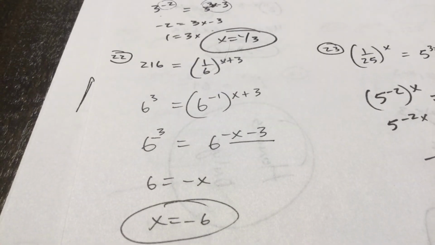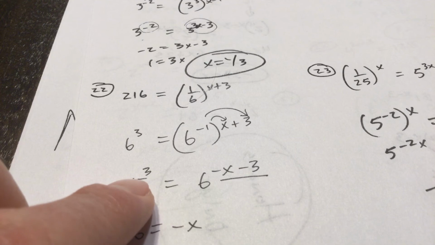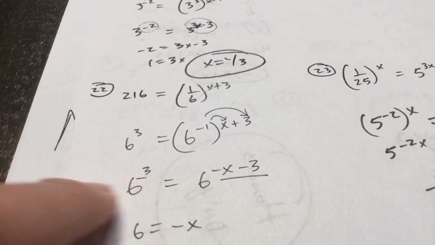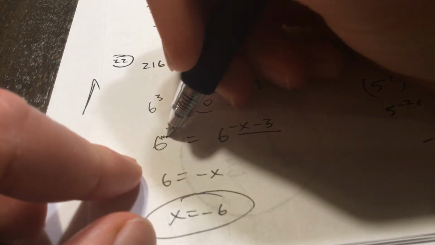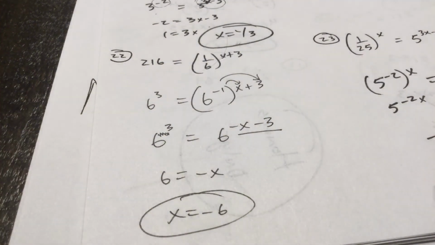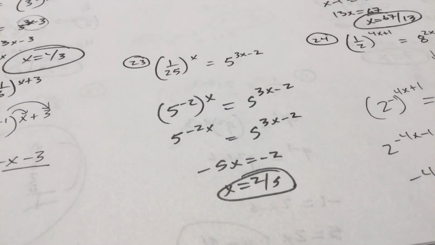216 is 6 to the third. 1 over 6 is 6 to the negative first. All right, got a power to a power. Negative x minus 3 is equal to that exponent of regular 3. There you go. Add 3 to the other side, you get 6 equals negative x. x is negative 6.